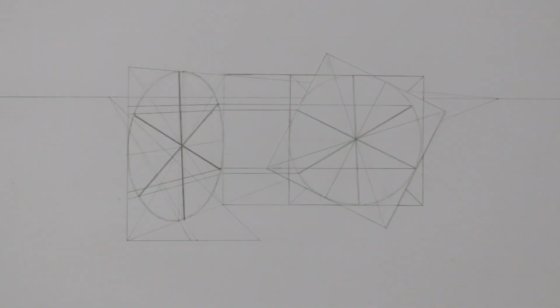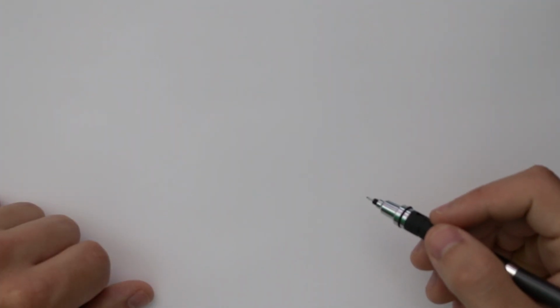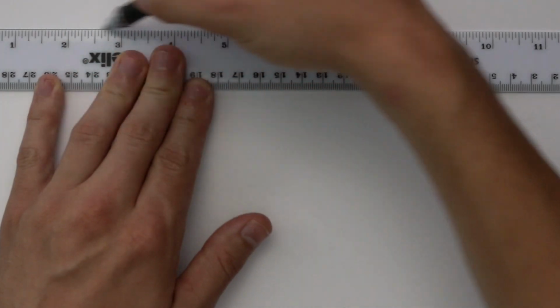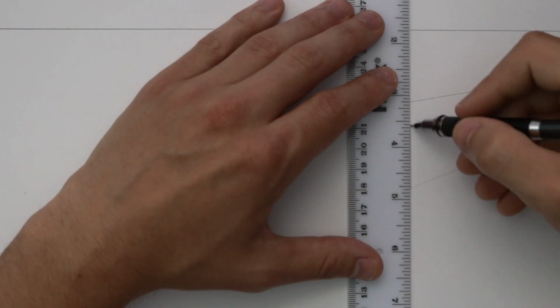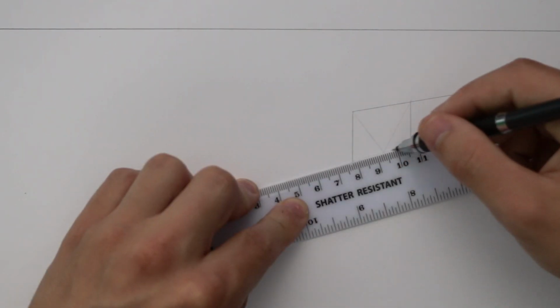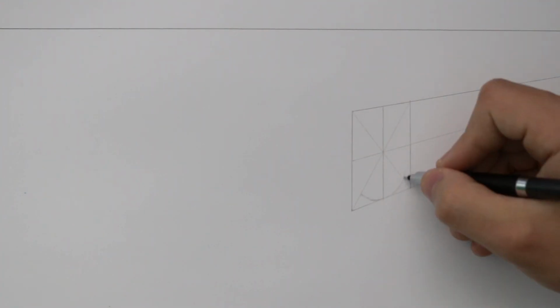So that's another way to go about it, and it's up to you to decide what will work best given the situation. To conclude this episode, I'm going to apply what we had just looked at and create a final drawing. I'm going to start with the horizon line. Here the vanishing points are off the page. I draw a square using the right vanishing point and draw in the ellipse.